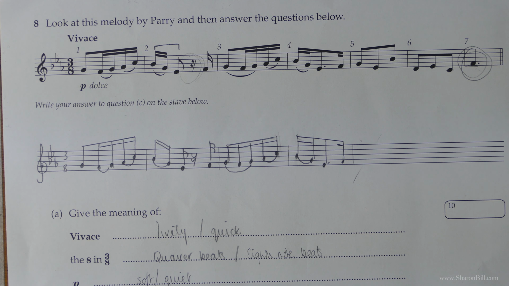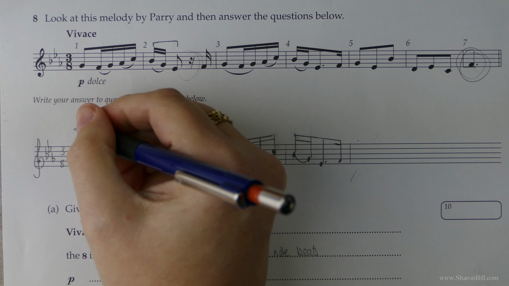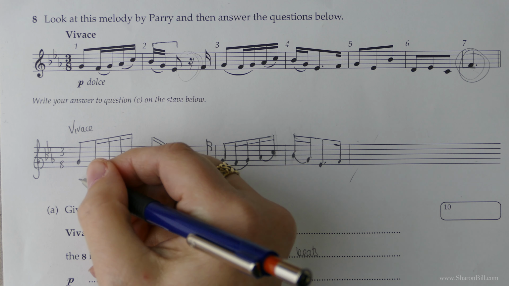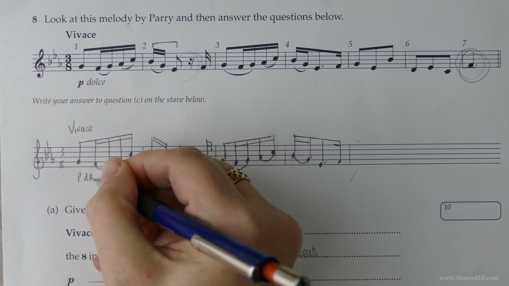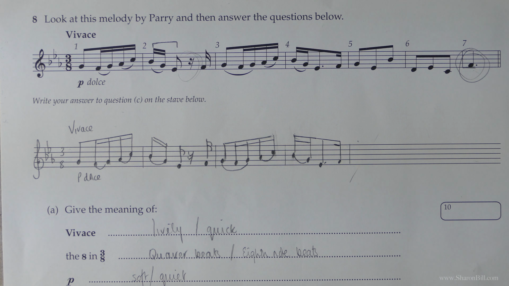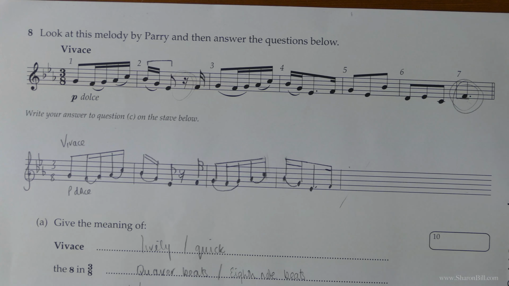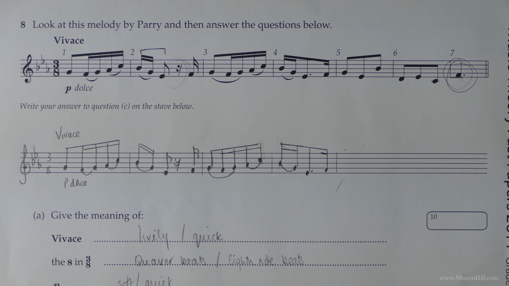There we go. So we want the tempo direction, that's vivace. And then we want P dolce. Is there anything else? Let's just have a look. Oops, daisy. Nope, I think that's it. I think that's done. So that's that question completed and that's that paper completed.